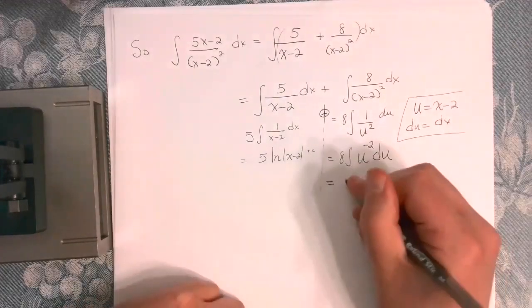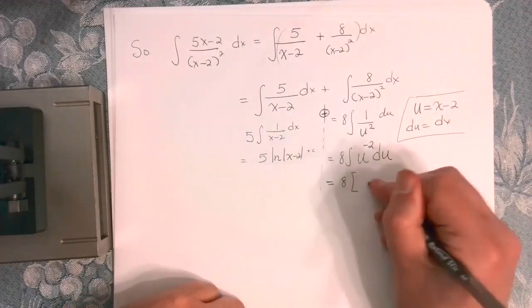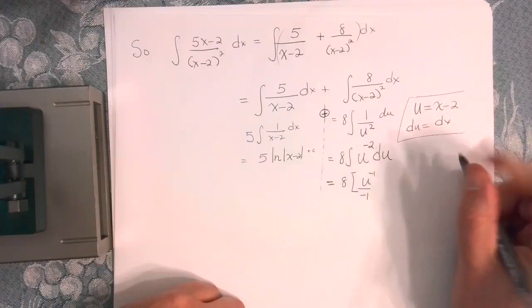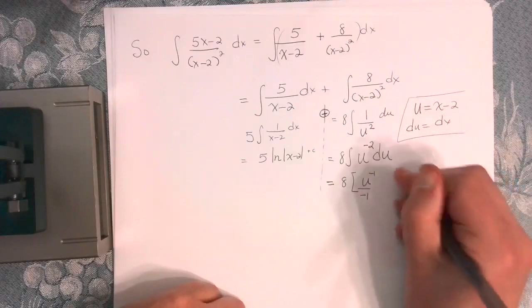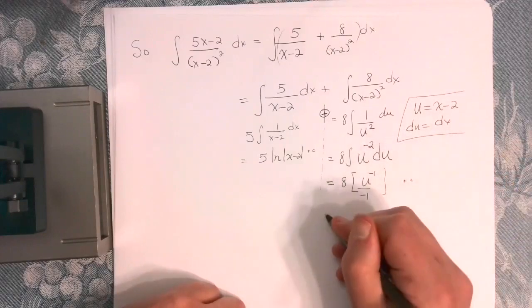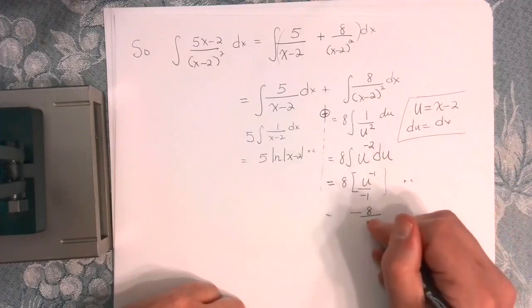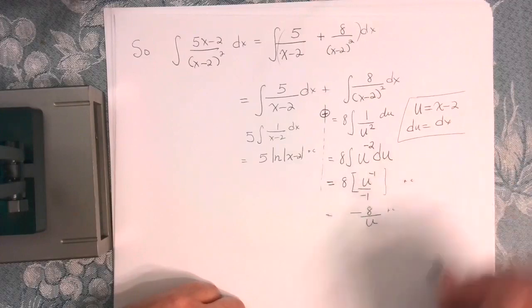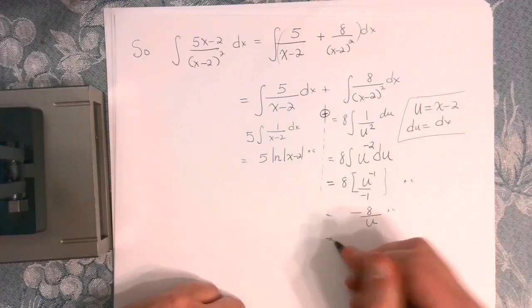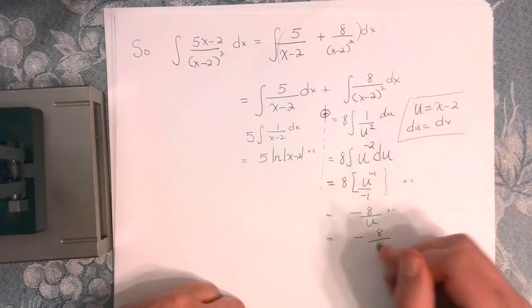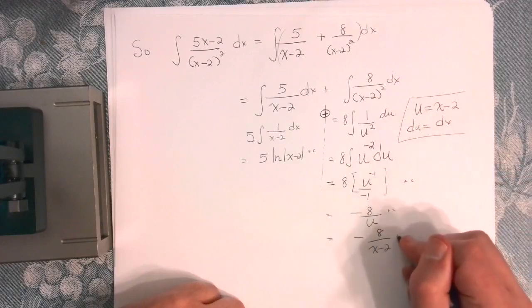So remember how to do that? We need to increase the power by 1 and then divide by that new power. My guilty plus c. Okay, so just doing my algebra, that gives me 8 over u. And then just plug u back in. So u, we said, was exactly this. So that's x minus 2.